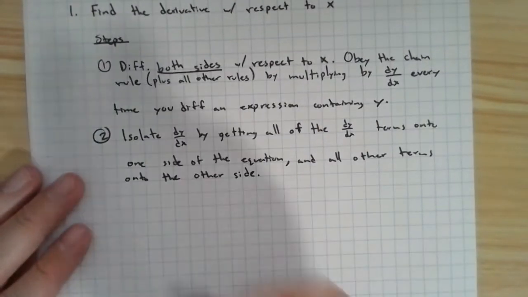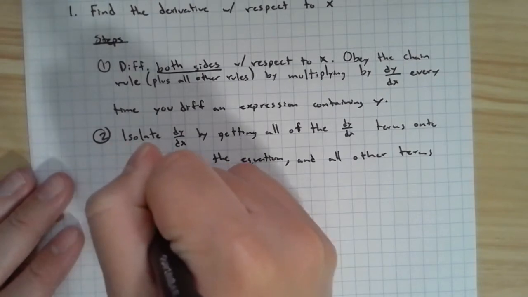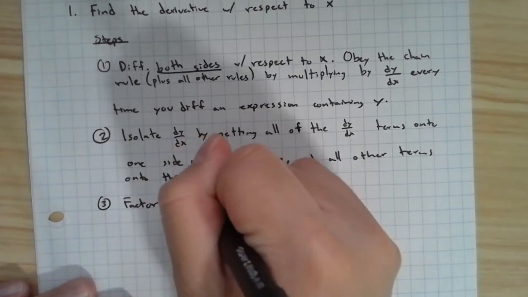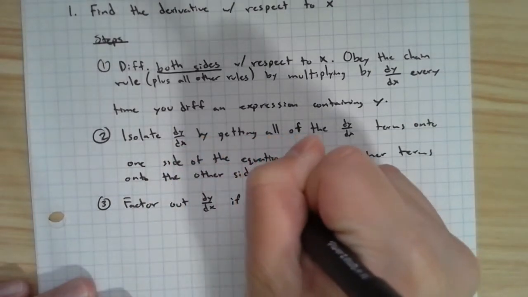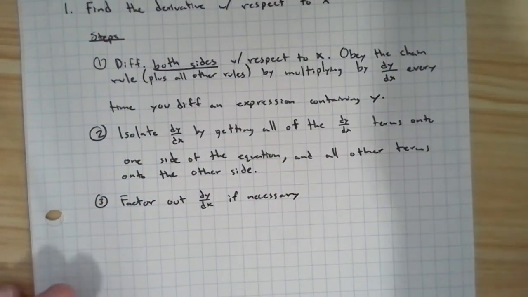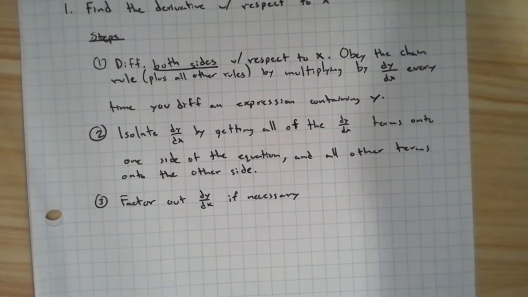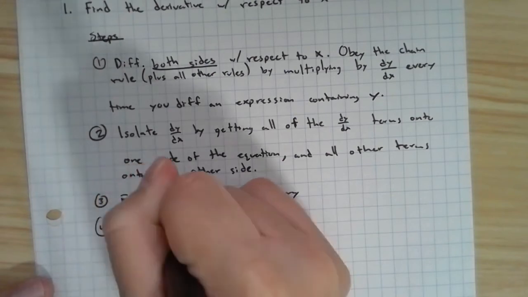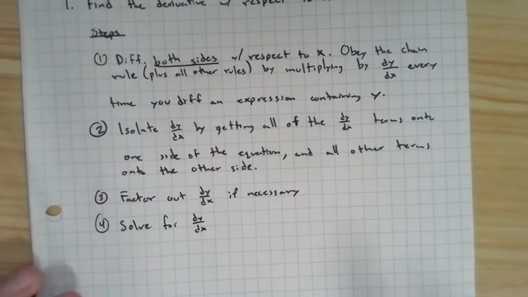Step 3 is factor out dy dx if necessary. Once you have all the dy dx terms on one side together, you might need to pull out a dy dx to isolate it. And then step 4, you would solve for dy dx.